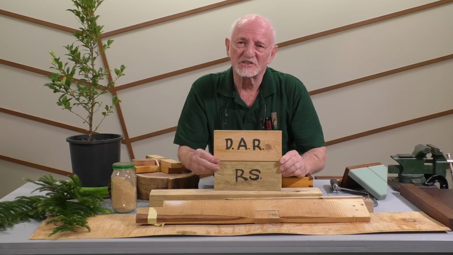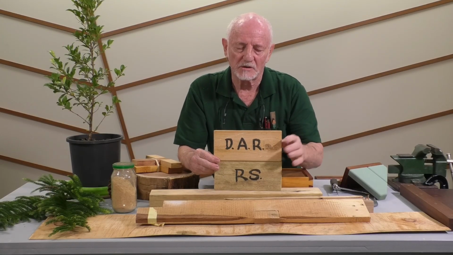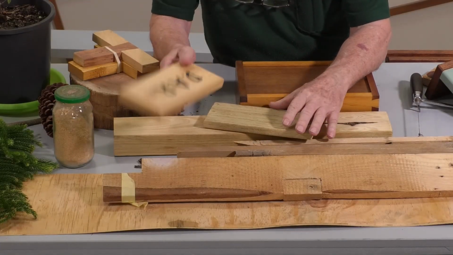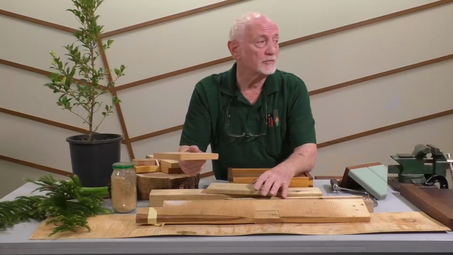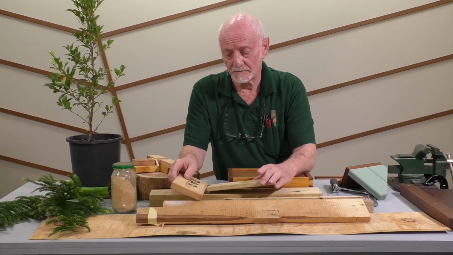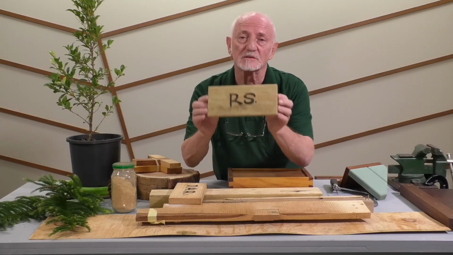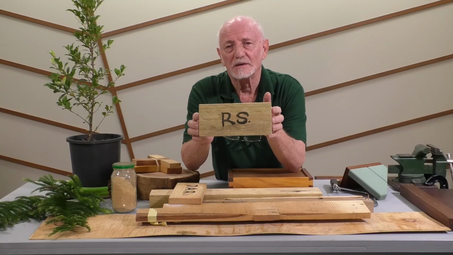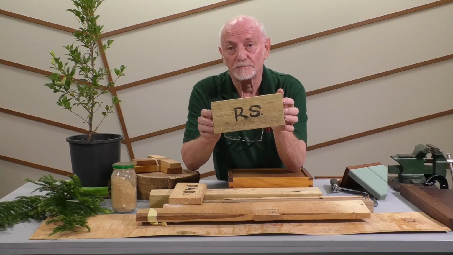DAR stands for dressed all round. That means it's been planed on both edges and on both faces. So it's suitable for furniture making or for doors, etc. Whereas this, the RS stands for rough sawn. So as it comes off the sawmill, it's left that way because it's an outside material. In this case, that is a fence paling that's been treated so it can be used in the weather and it's not subjected to rot.